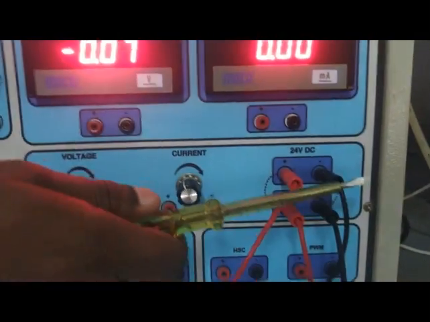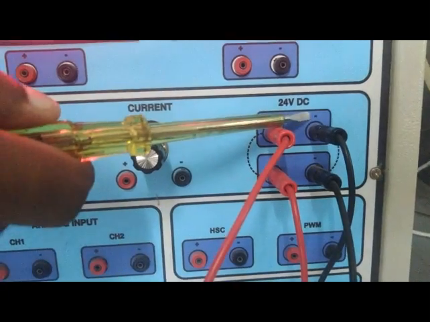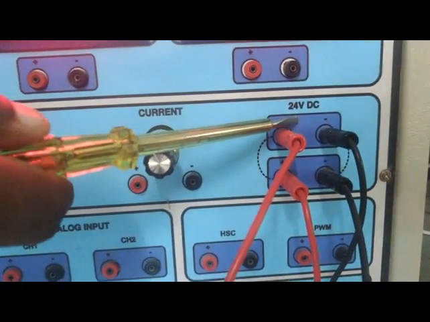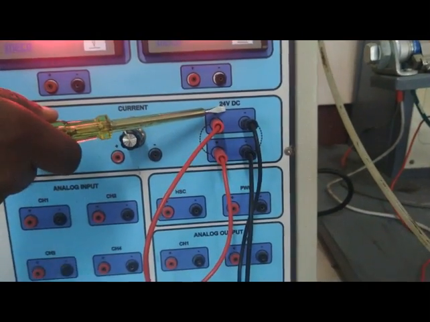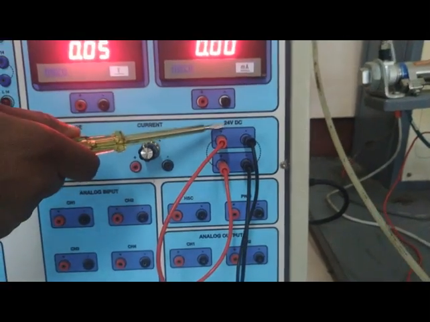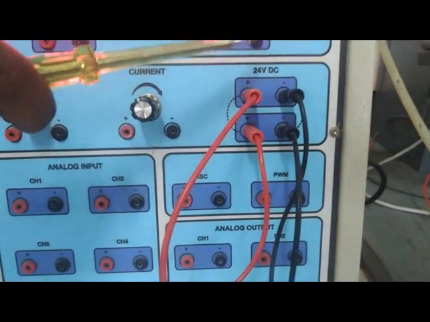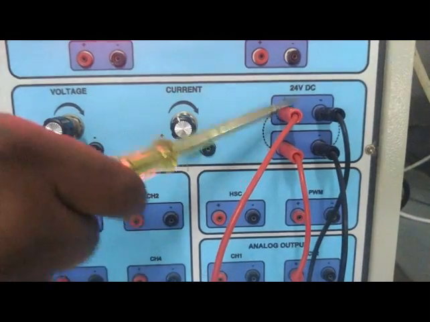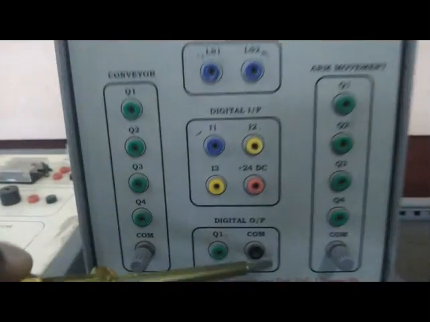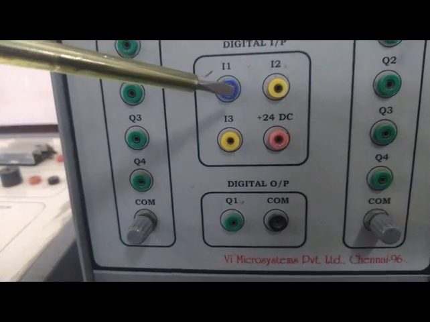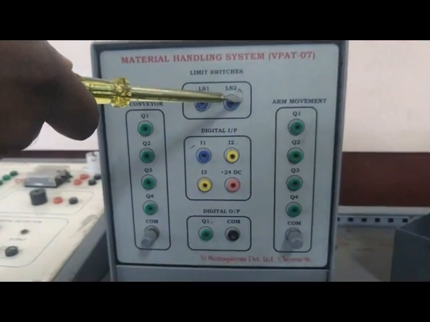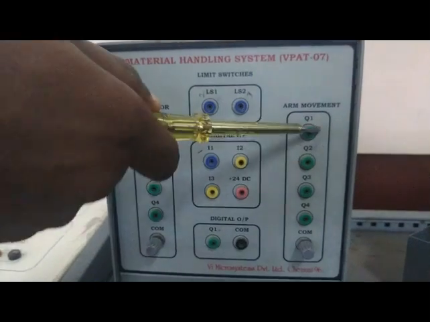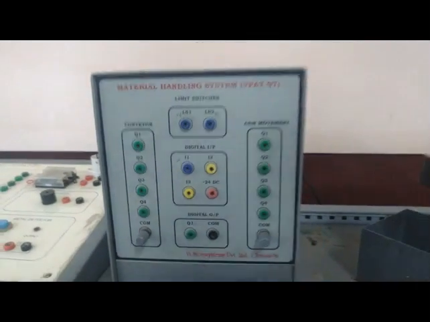We are providing the source, that is 24 volt DC. Directly the system is connected to 230 volt, which is converted into 24 volt DC by this module. To my system, that is the material handling system, I need to provide 24 volt DC as a power source, which can be picked from this particular point. So these 2 points are to be connected to my material handling system. Right. Similarly, the inputs 1, 2, 3 are to be connected to my input module, that is the digital input relay module. The outputs are also to be connected to my PLC module.